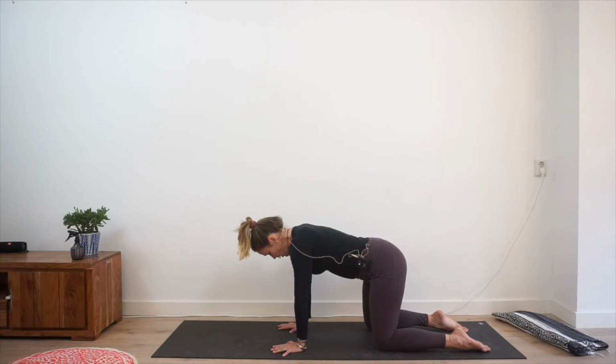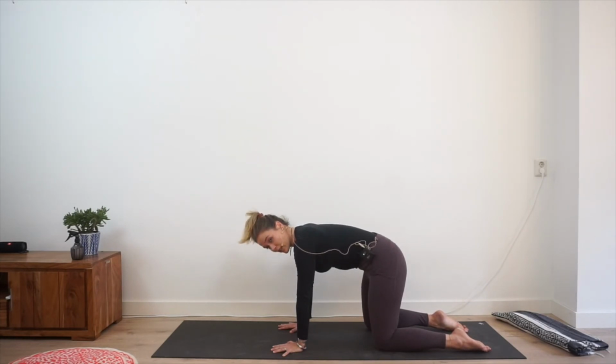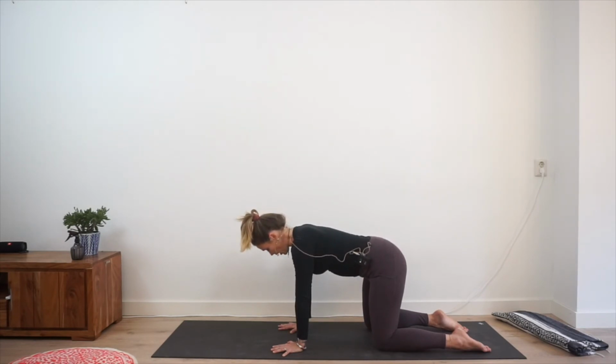From this position, we're going to round just into the lower back. Yes, good. And then come back into neutral. Good, just the lower back. Exactly. And back to neutral. Let's go for 5 more.